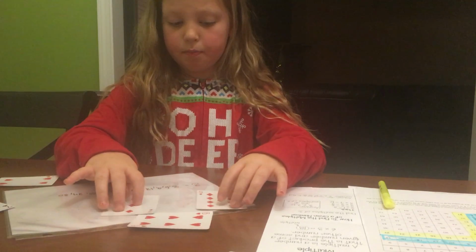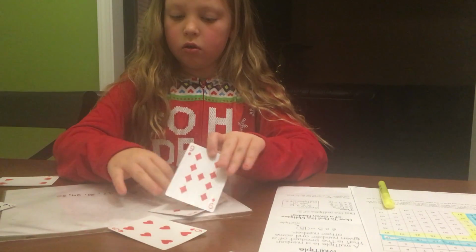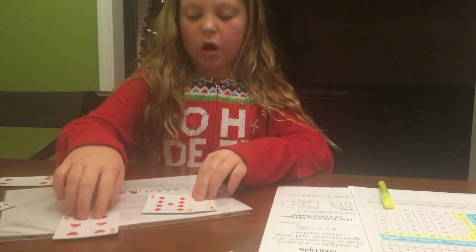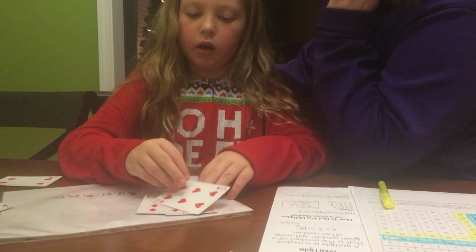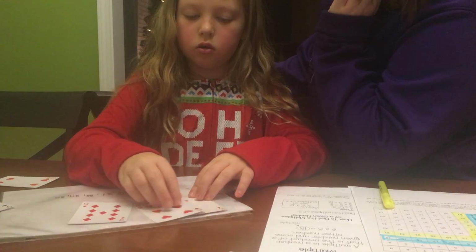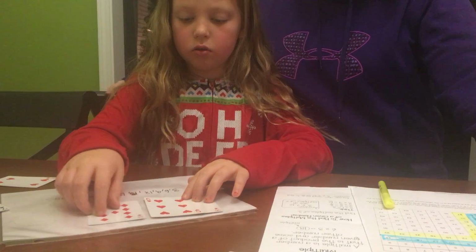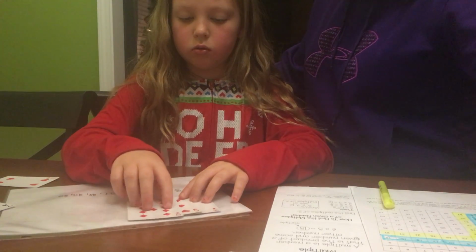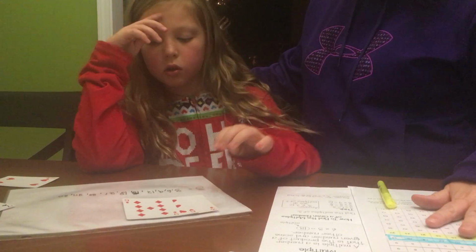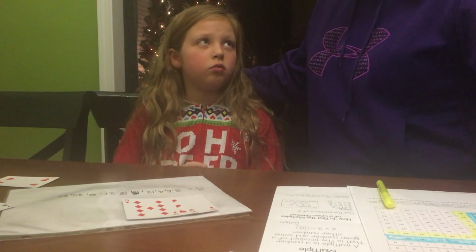Fixed it? Yep. Okay, let's go over it and see what you got. I got 3, 6, 9. But you were able to come up with a little bit more from the chart. Yeah, I went up to 10. You went up to 10.